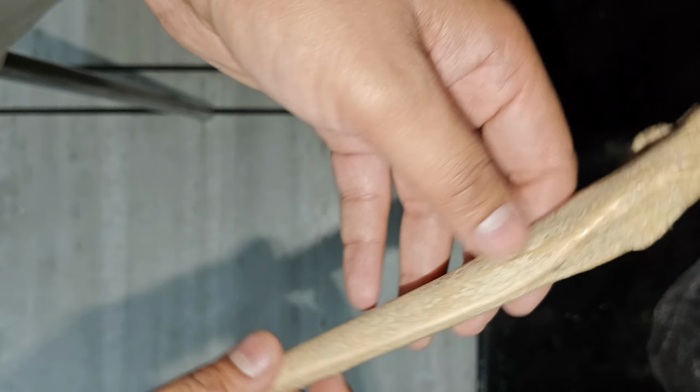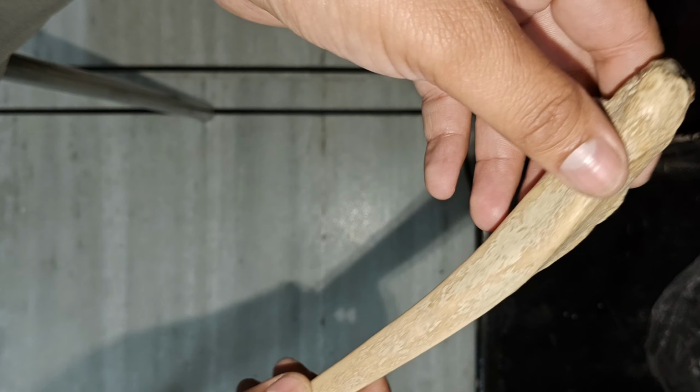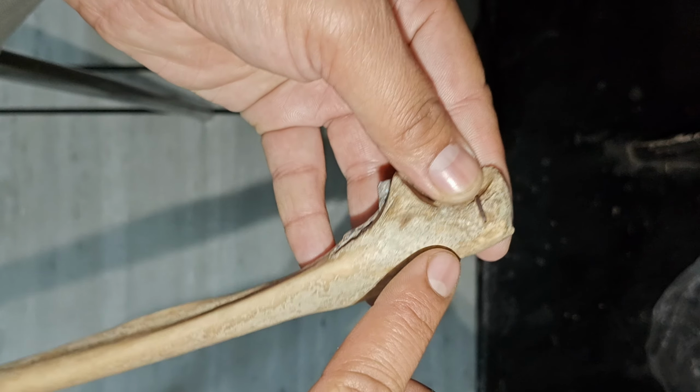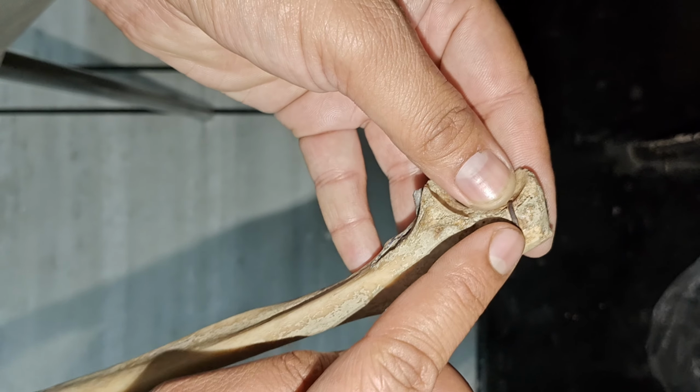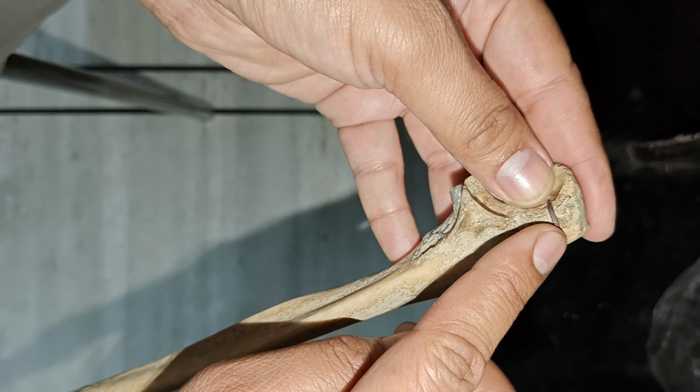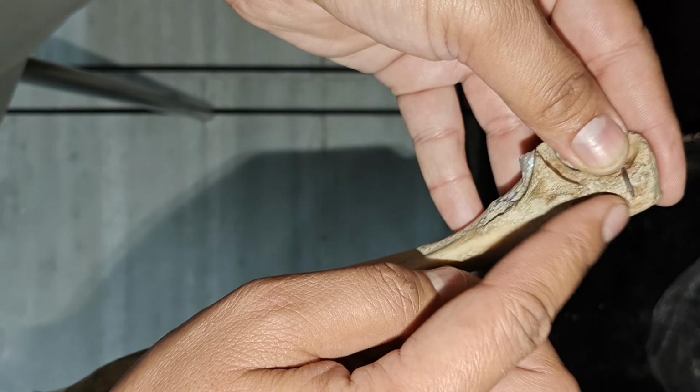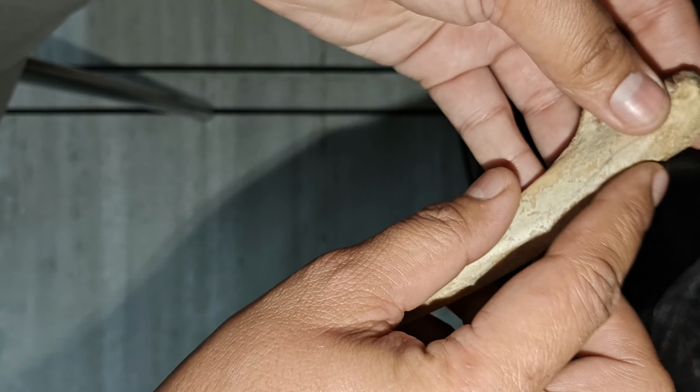Let's talk about the flexor carpi ulnaris. The flexor carpi ulnaris ulnar head arises from the medial side of the olecranon process. This is the olecranon process and the posterior border.